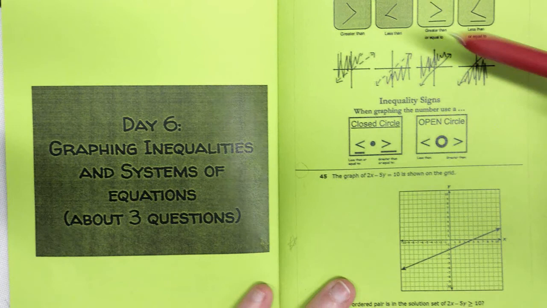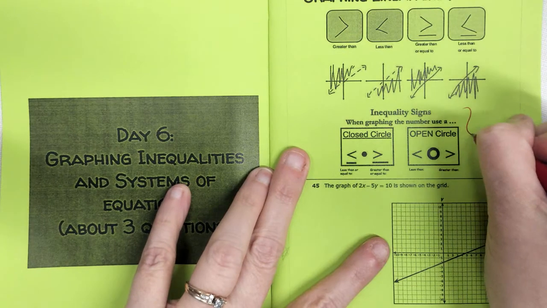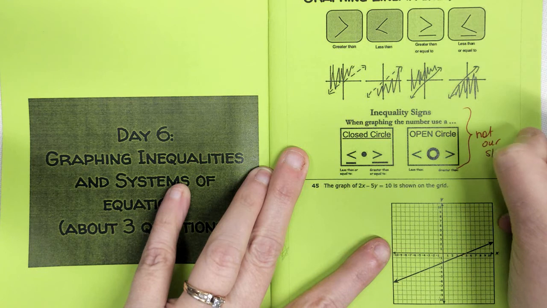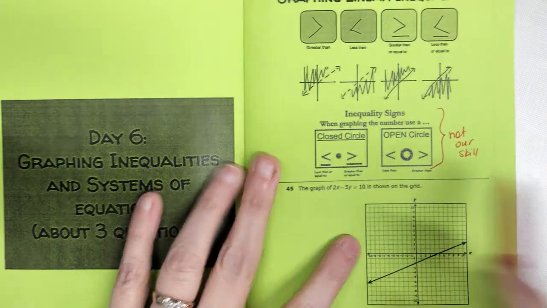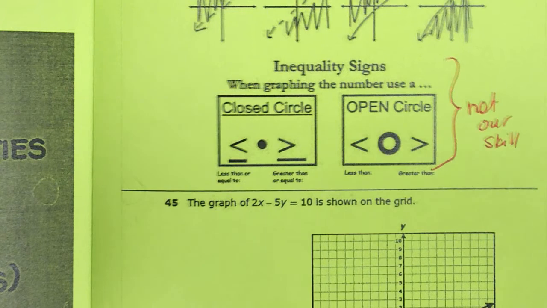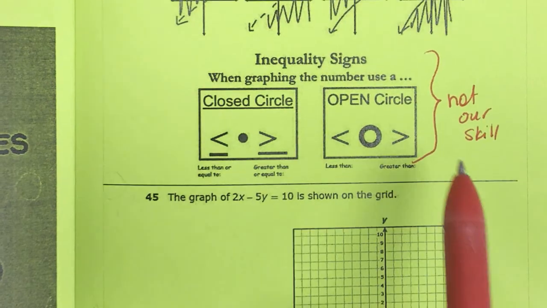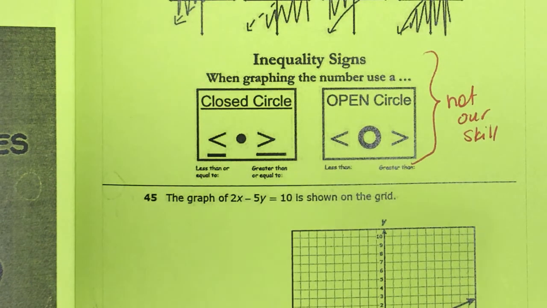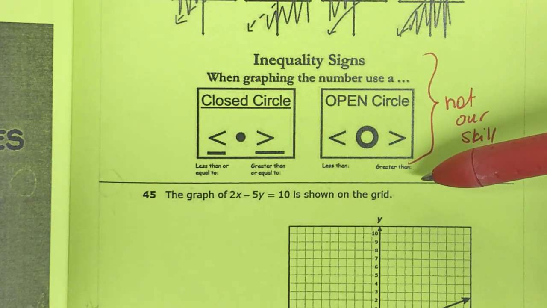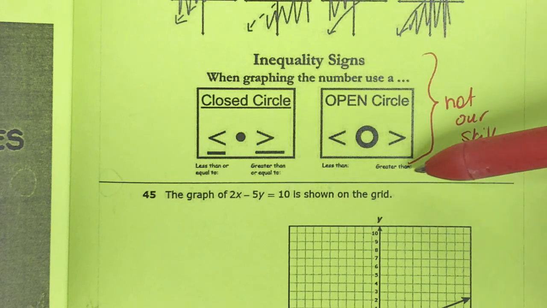So we're going to start with graphing. Okay, now this part right here is not our skill. This skill with the inequality signs, the reason we included it is because we need this for writing domain and range. But this skill is maybe a 7th grade skill, maybe a 6th grade skill, graphing one variable inequality.